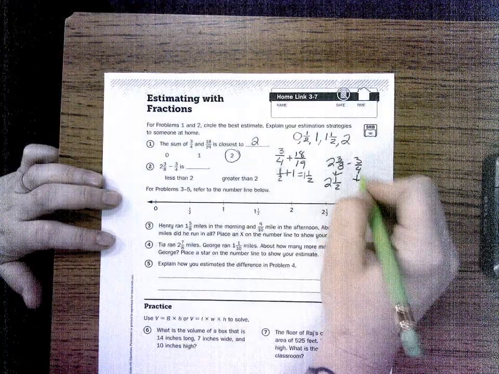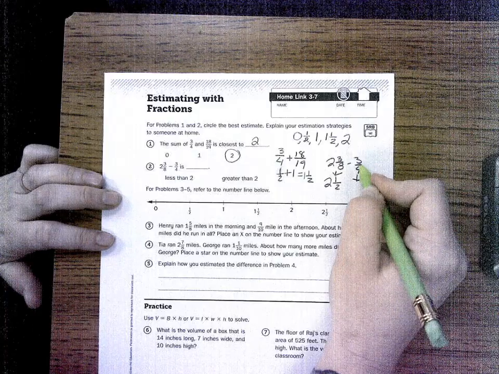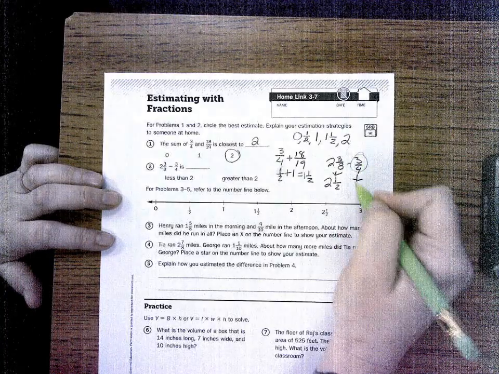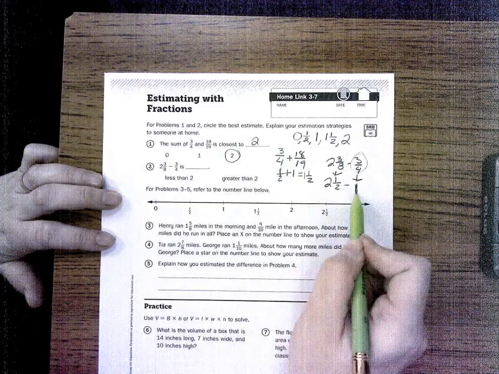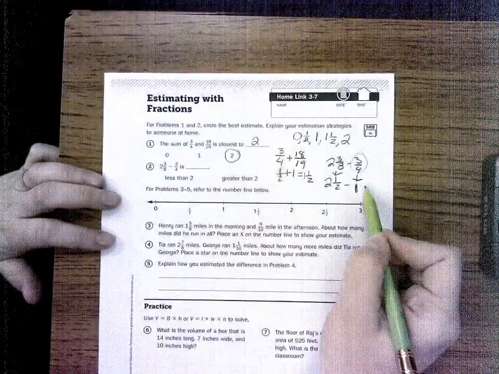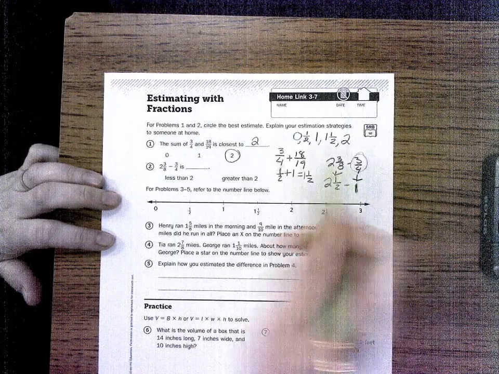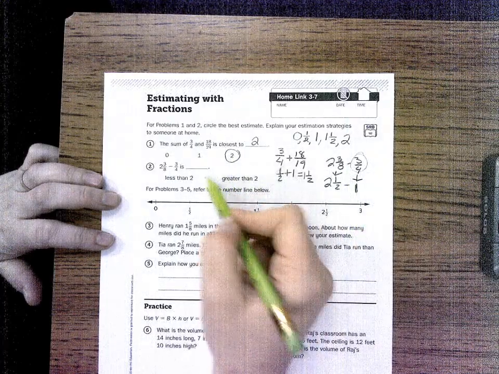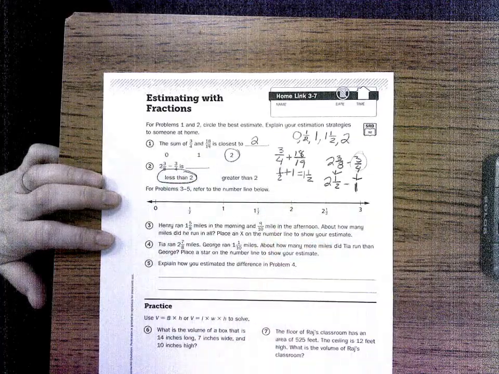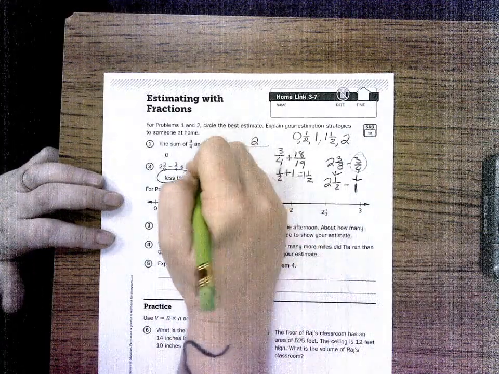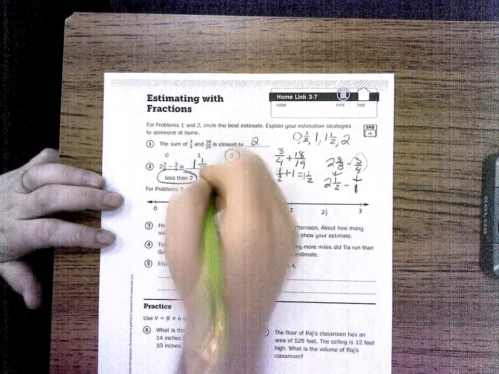And based on what we just learned, the book is probably going to say that 3/4 is the same as 1. So, well, what's 2.5 minus 1? That's 1.5. Well, then I've got to take away another half. So is my answer going to be greater or less than 2? It's going to be less than 2. In fact, I would probably say it's going to be close to 1.5.